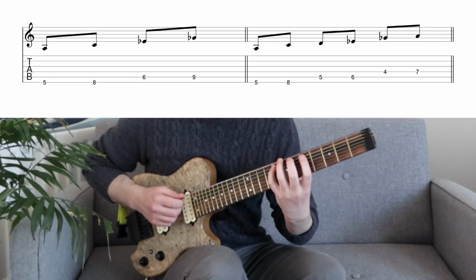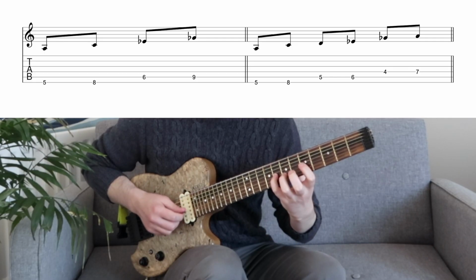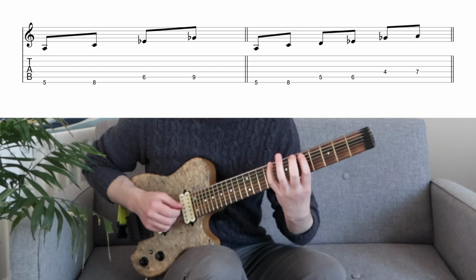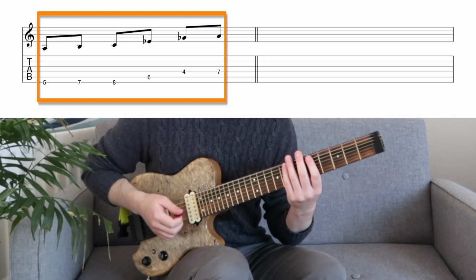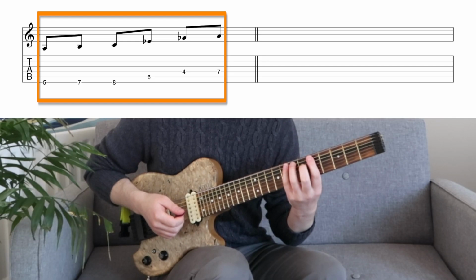So we only need to add one note to that, so let's try adding the 4. Pretty cool. Instead of adding the 4, let's try adding the 2nd. So this is going to be 1, 2, 3, 5, 7.